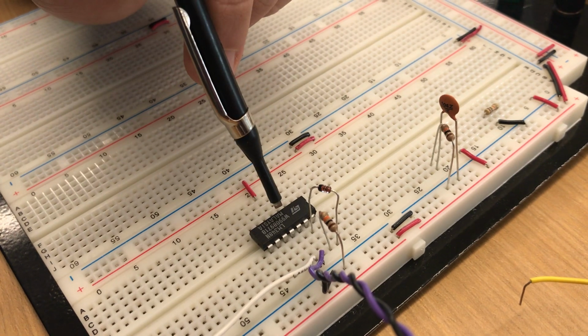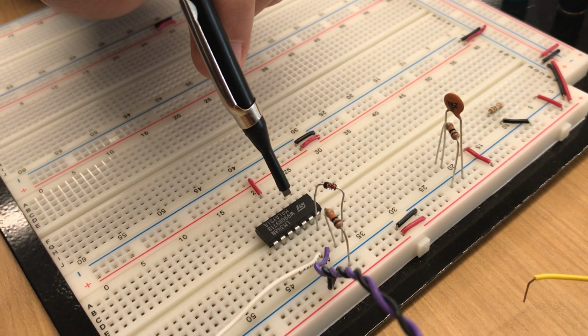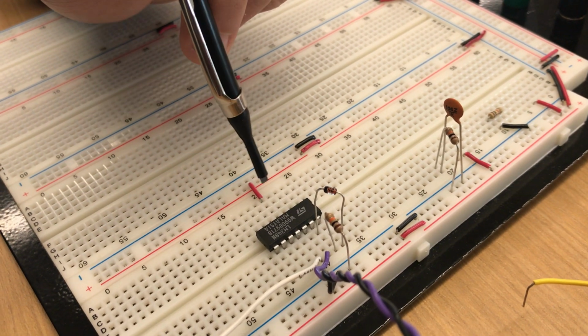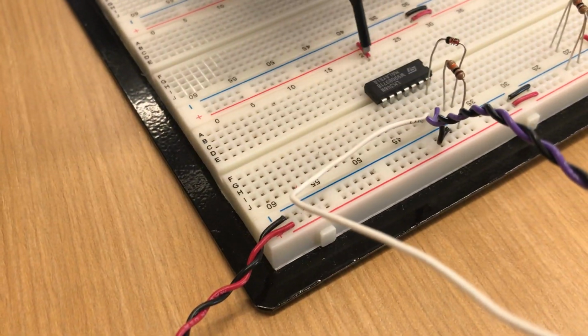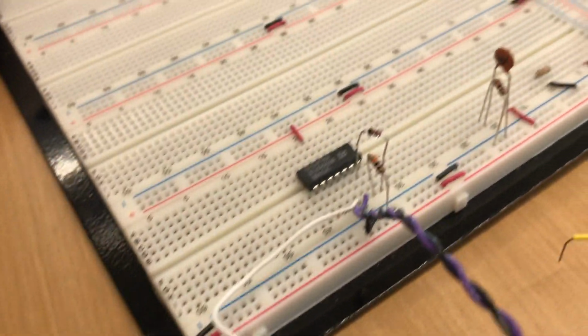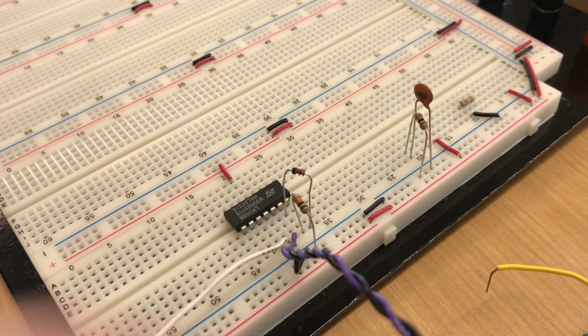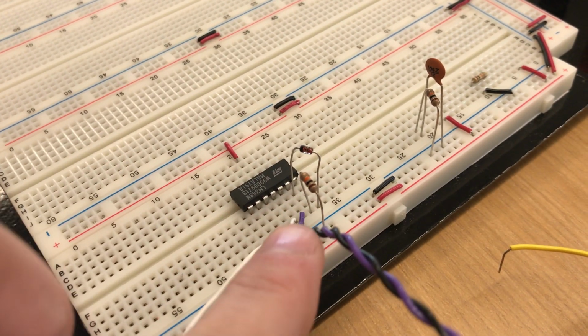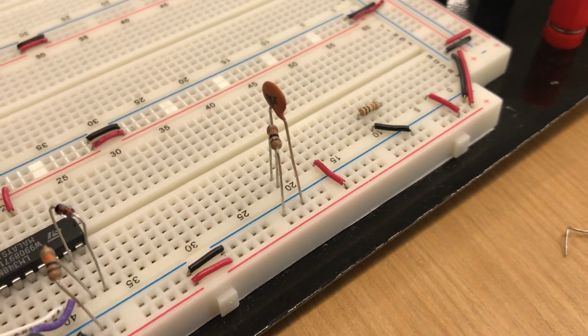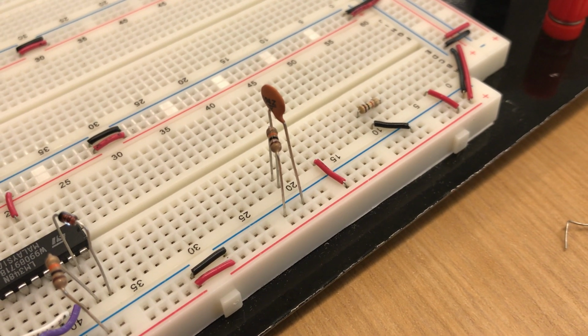The op-amp is being given plus or minus 5 volts from the power rail, to the left and right. We switch these purple wire and black wire to the power rail for this second circuit because we use the power rail for VIN and we need an AC signal.